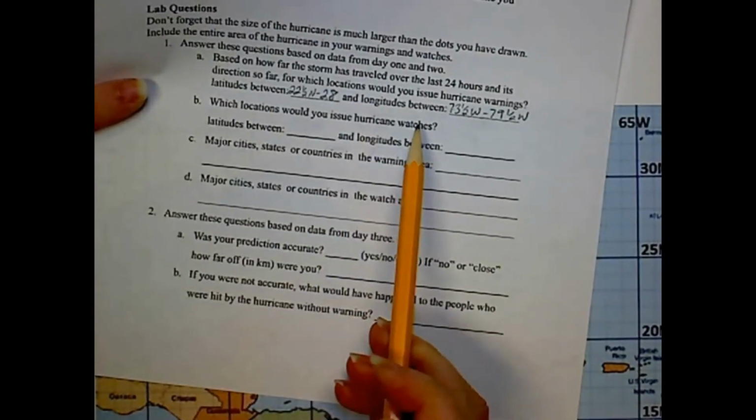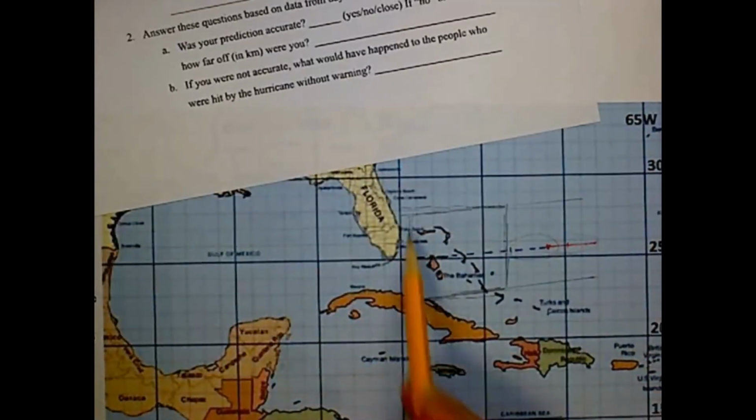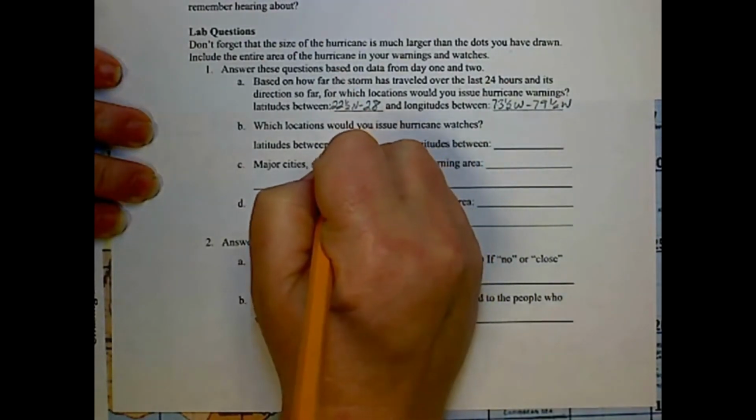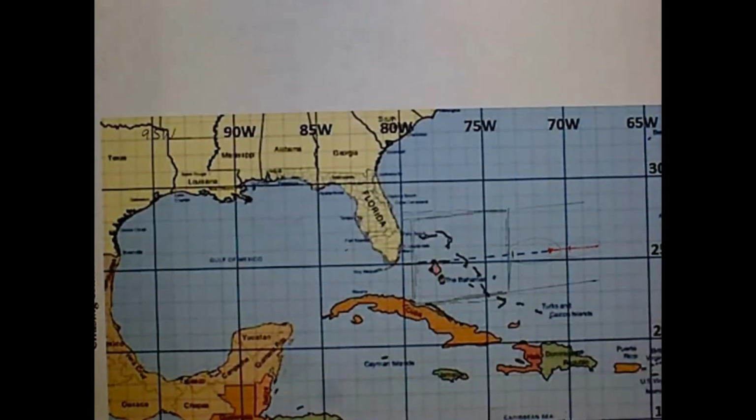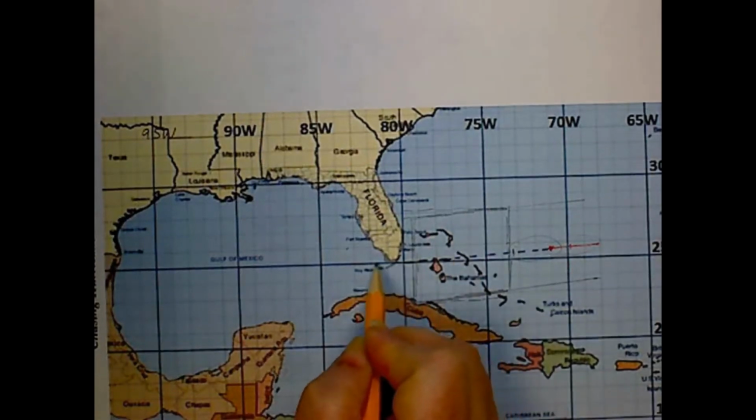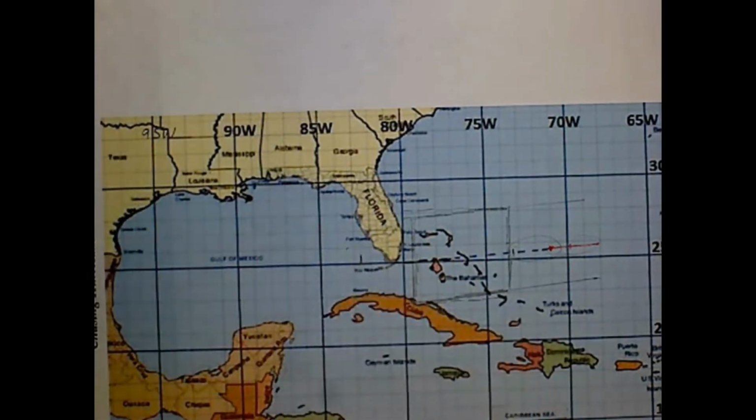Then, which locations would you issue a watch? We're going to use the same north and south border because we extended our north and south border so it wasn't diagonal. So we're going to use the same north-south border, 22.5 north to 28 north. And then our longitude is going to start where we left off with the warning. So we left off at 79.5. We'll start at 79.5. And then we're going to go over 2.5 boxes from the edge of our line here. So 1, 2.5.